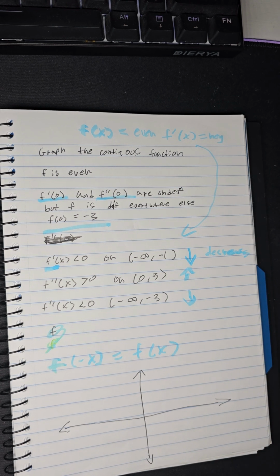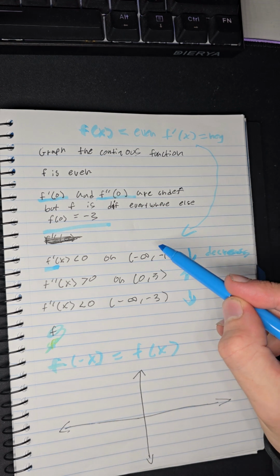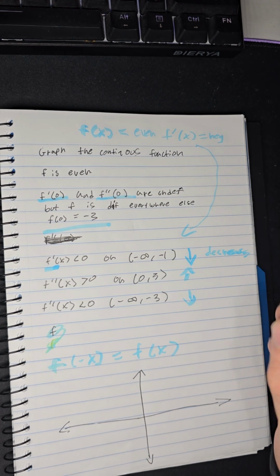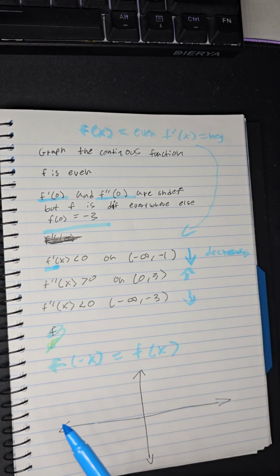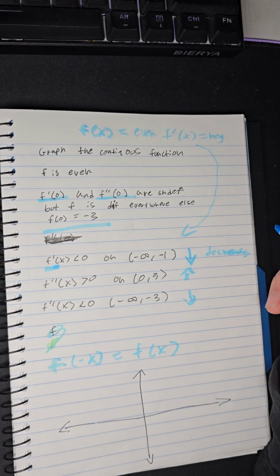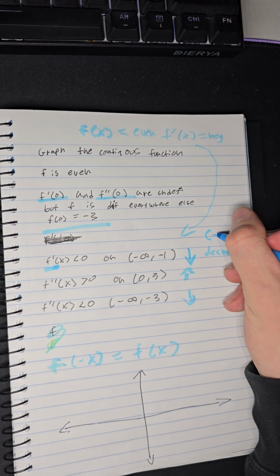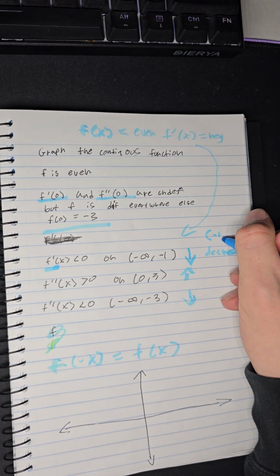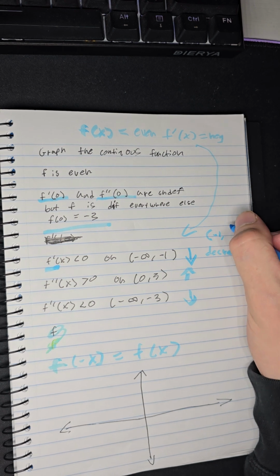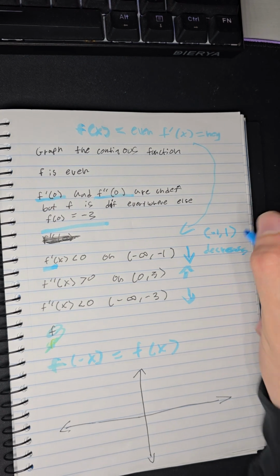It's negative on negative infinity, negative 1, but then it's going to decrease on negative 1, 1.